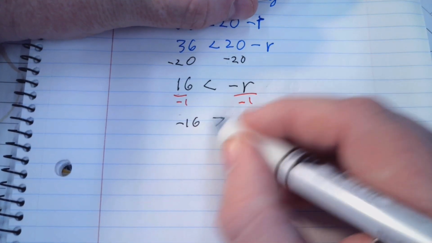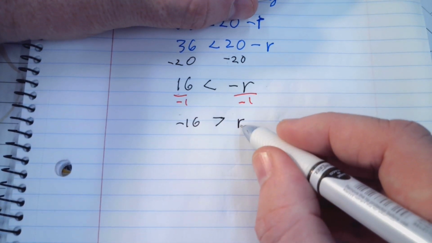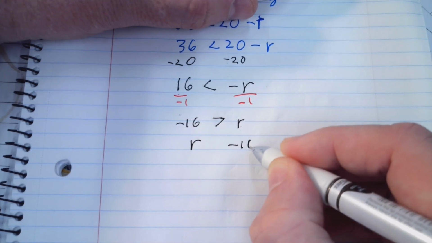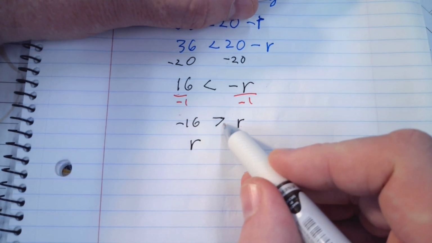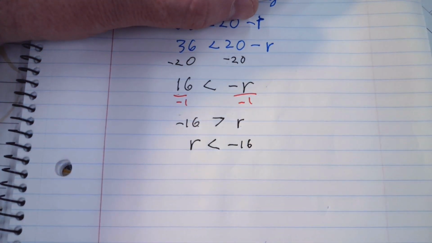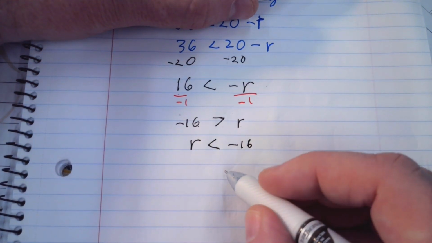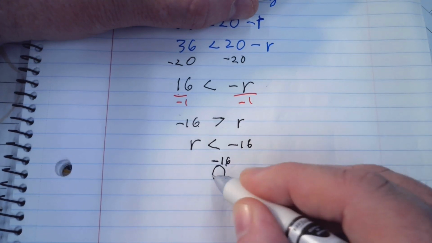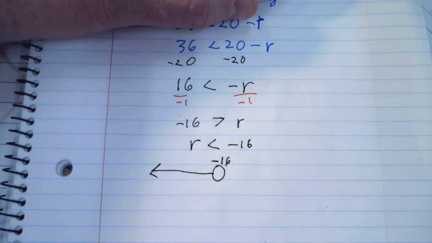Okay, and this is what you got to be careful about. And then I got to put it in the right order to graph it. Okay, the Pac-Man or the alligator's eating the negative 16, so I'd have to do the same thing. So then when you graph this, we're going to do a circle on negative 16, and which way does the arrow go? Okay, so if you didn't get that right on your worksheet, go ahead and fix it.